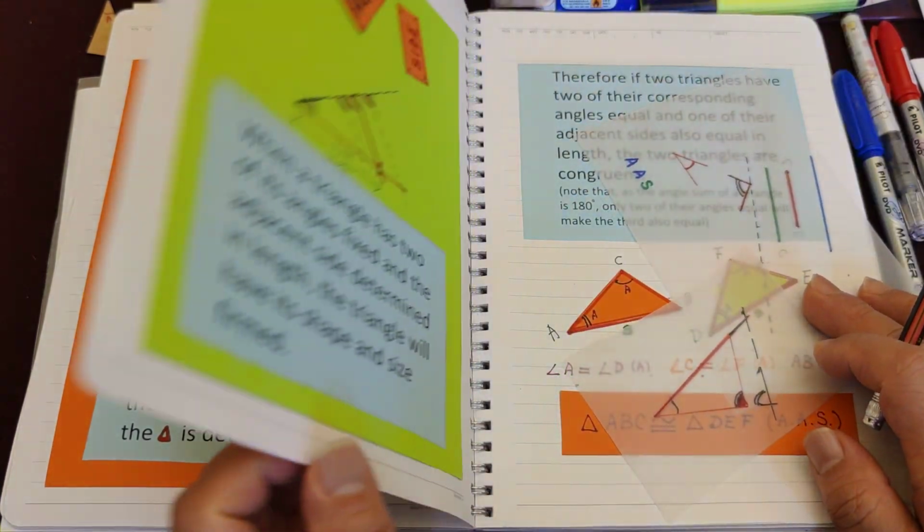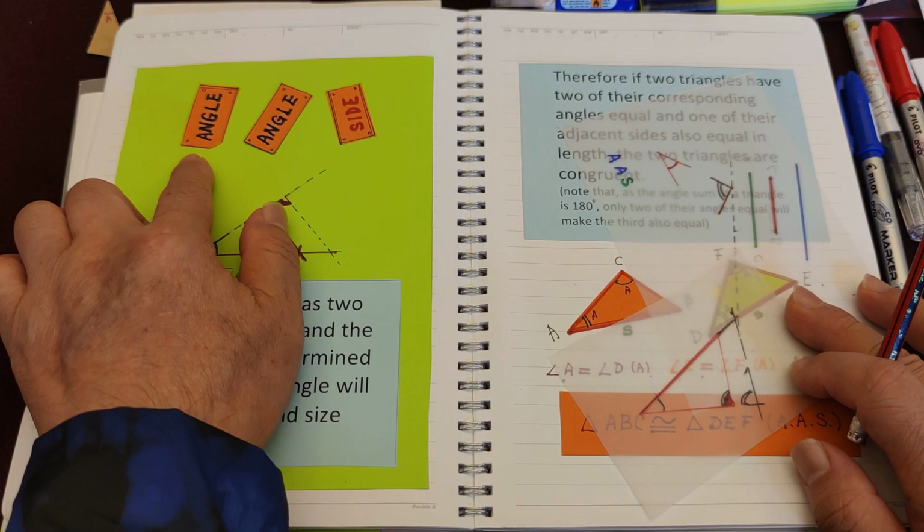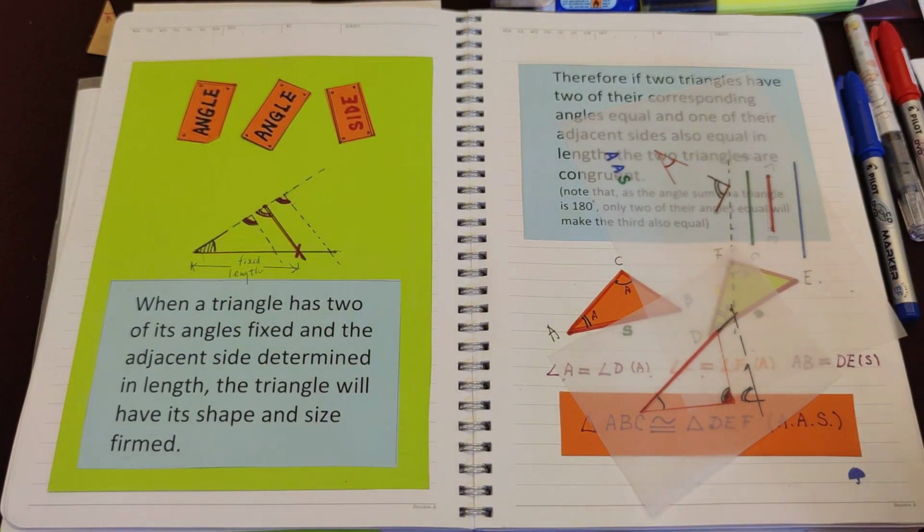Now we come to the fourth condition, AAS, angle angle side. When a triangle has two of its angles fixed and an adjacent side determined in length, the triangle will have its shape and size determined. No other triangles can be formed without changing either the angles or the length of the fixed side. Therefore, if two triangles have two of their corresponding angles equal and one of the adjacent sides also equal in length, the two triangles are congruent.